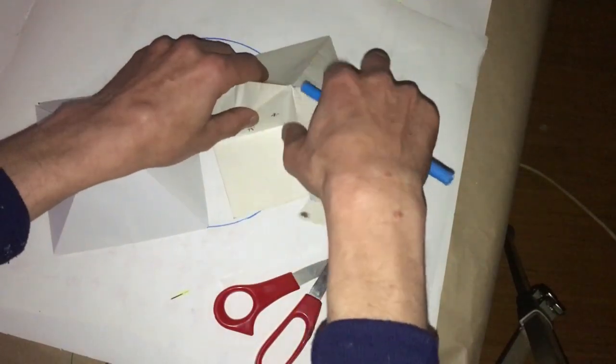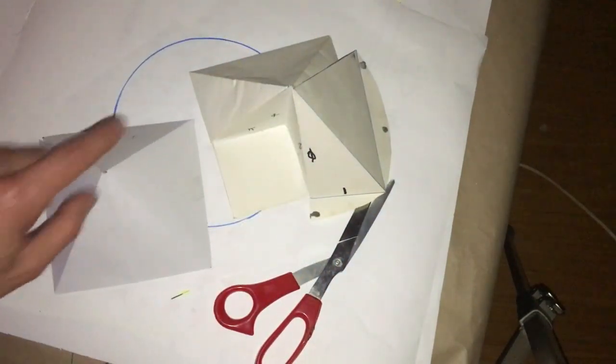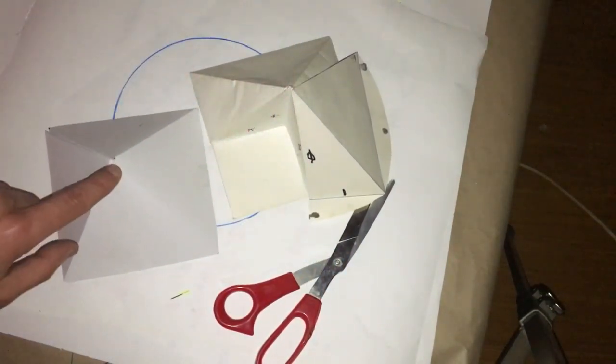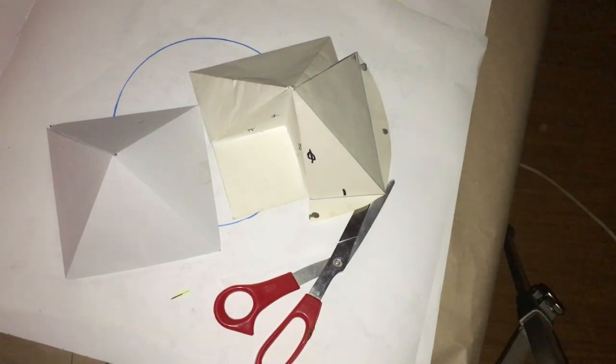So, Great Pyramid, same method, I'll show you how to draw that one. Khafre's Pyramid, and then Menkaura Pyramid.